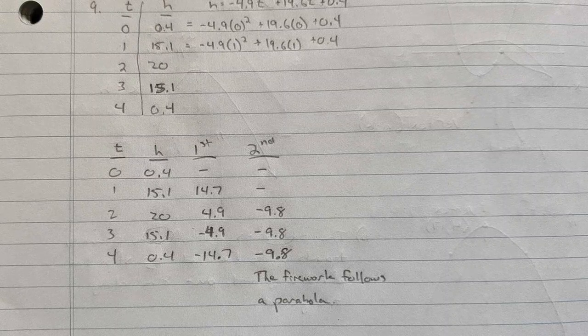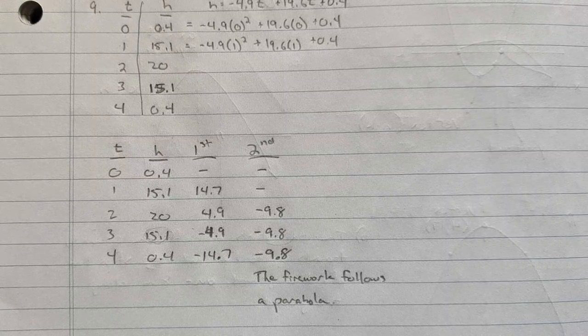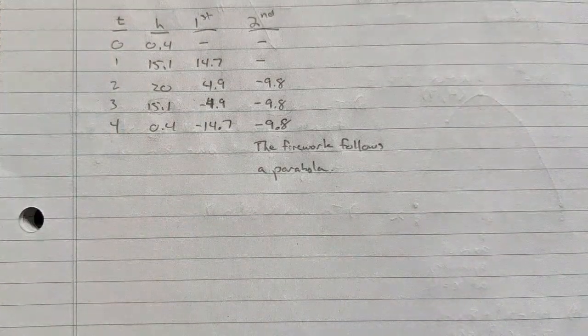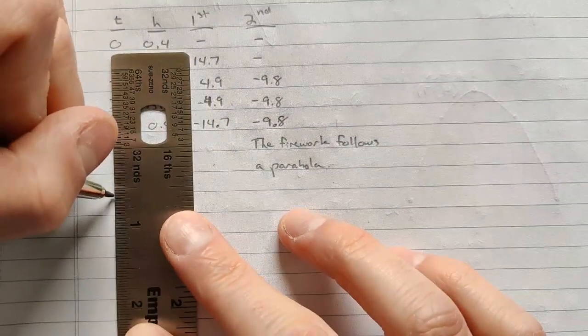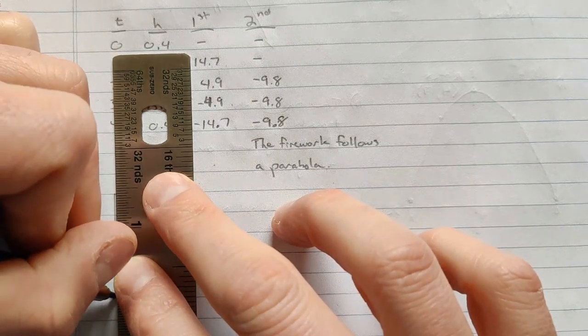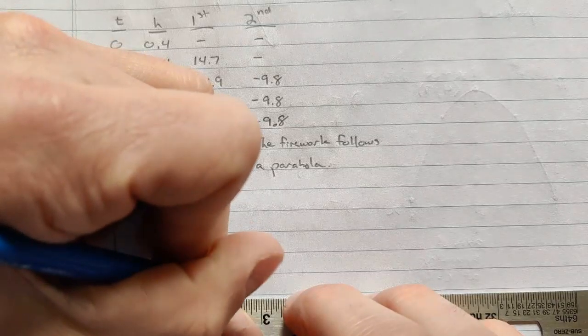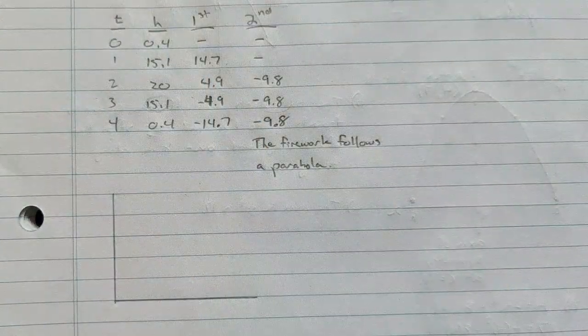The next part says draw a graph of the table of values from part A. So you can use the table of values, or you can use graphing technology. If we were to use a table of values, we could just do a quick little XY axes. Again, I don't need the negatives in this case, so just do a quick sketch like this.